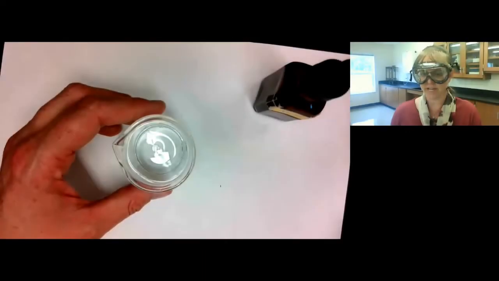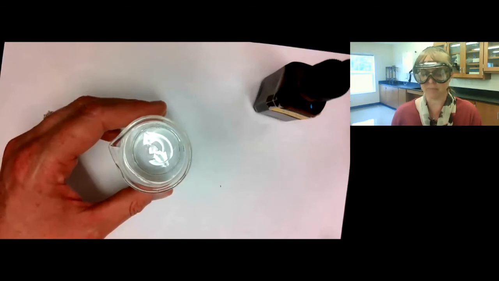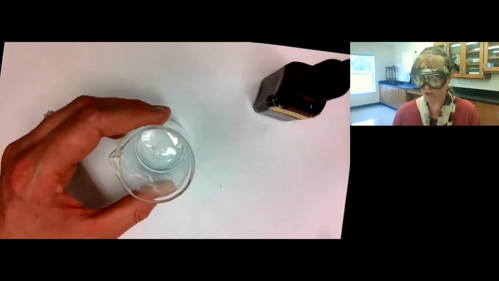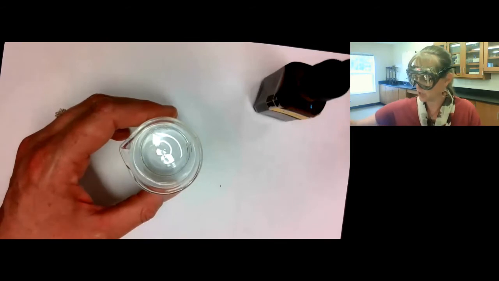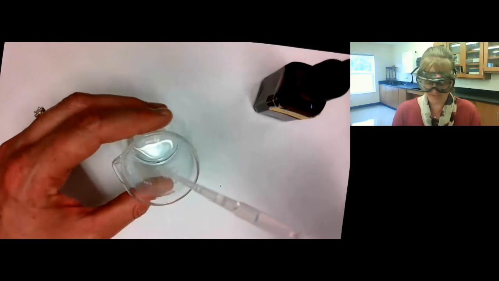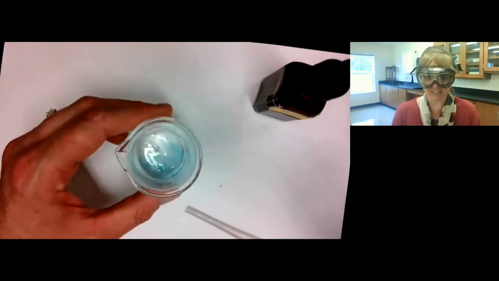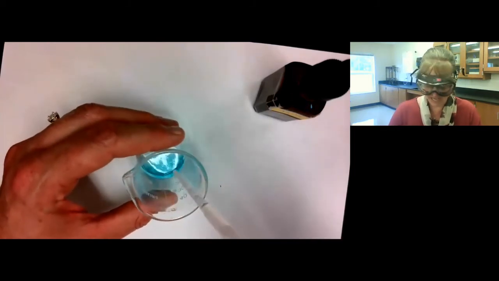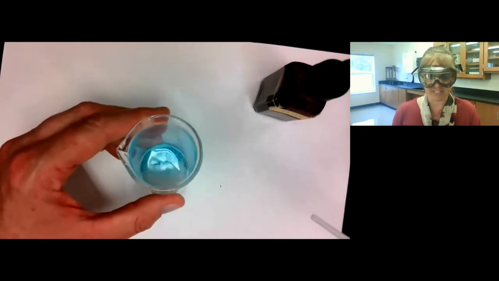Next, I'd like to show you the reaction between cupric nitrate and sodium hydroxide. Cupric nitrate is a blue solid, and I have dissolved it in water, and this makes just a pale, pale blue liquid. Now we're going to add sodium hydroxide, which is a white solid that has been dissolved in water. And watch this. See that dark blue solid that has formed? That is cupric hydroxide, and that's another precipitate. You can see the pieces of the solid floating around.